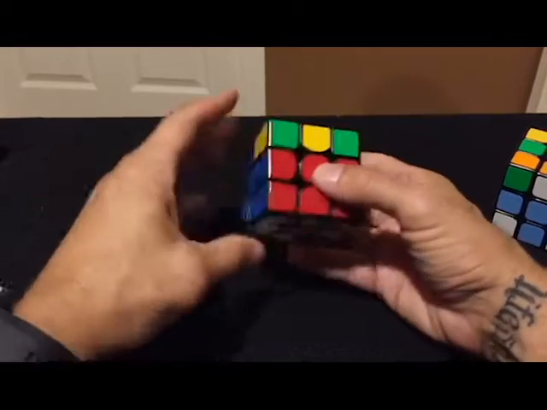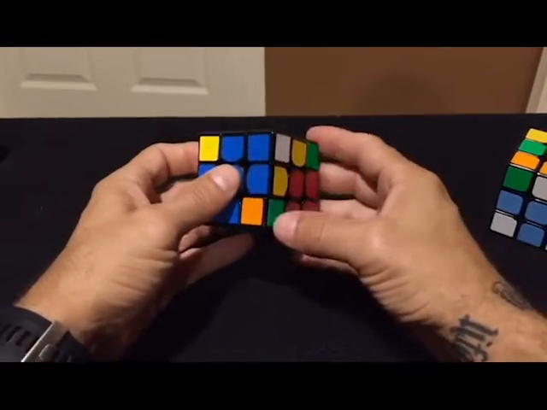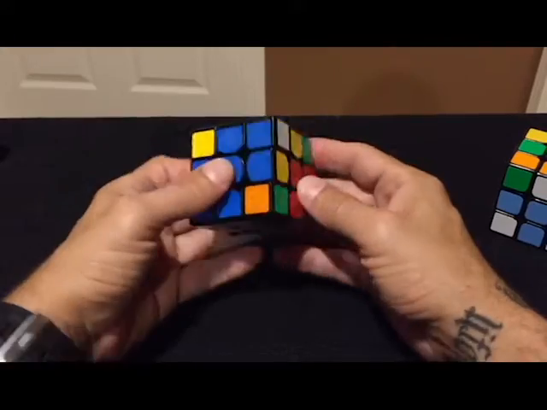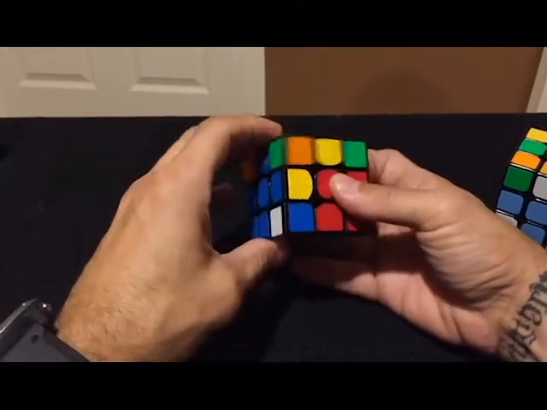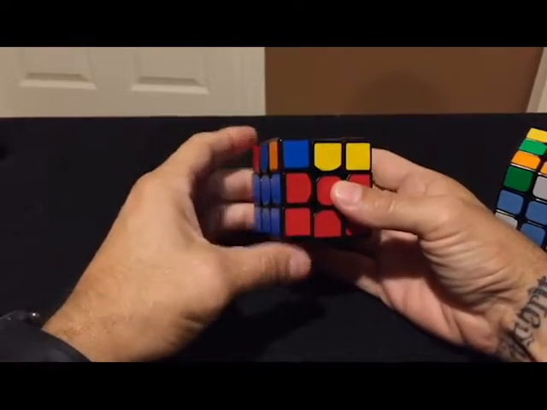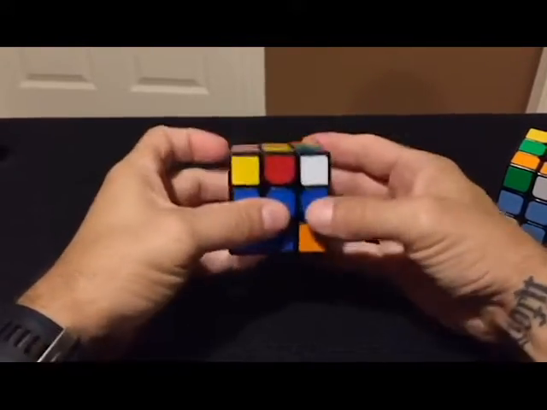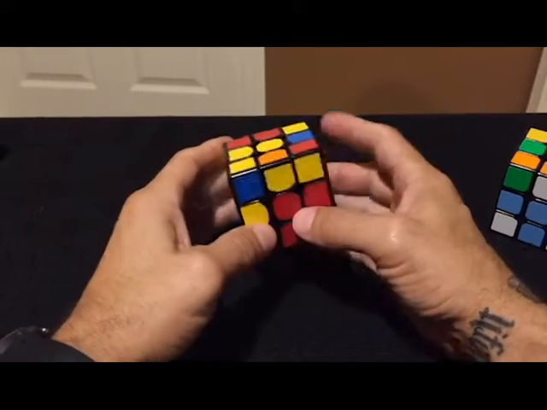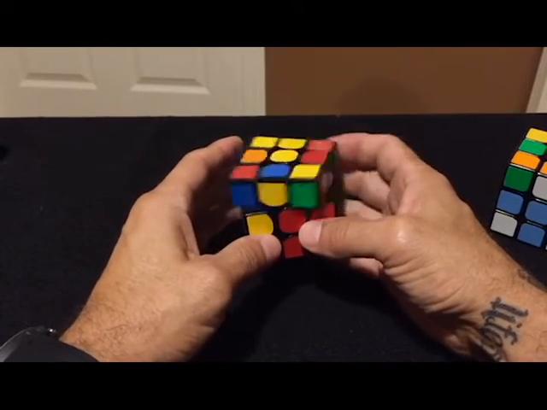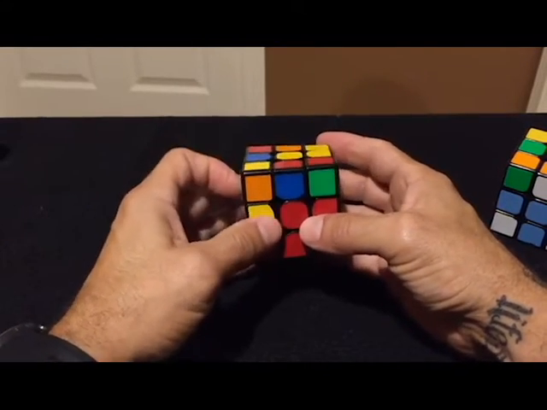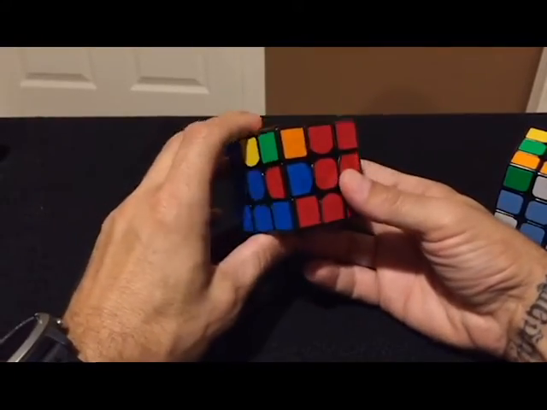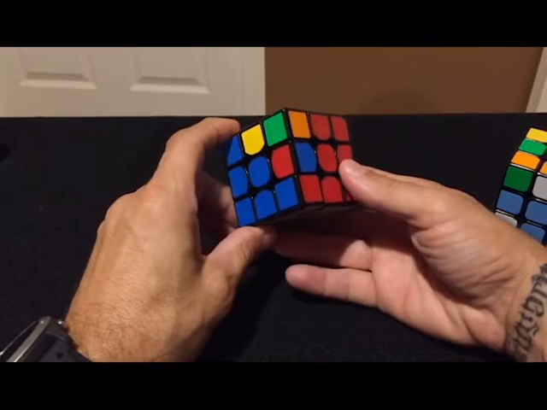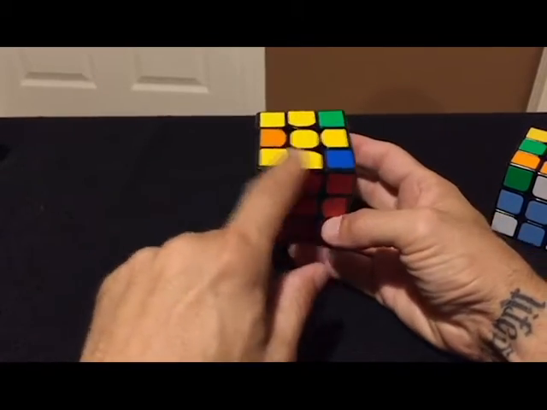Now, if you have a case where, let's see here, what do I want to say? Let's put this in place and like that there. Let's pretend, how can I put this in backwards? There. So let's say you have a situation like this where your cube's not on top.